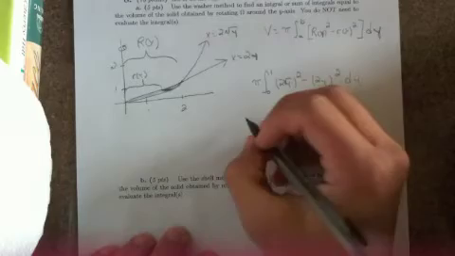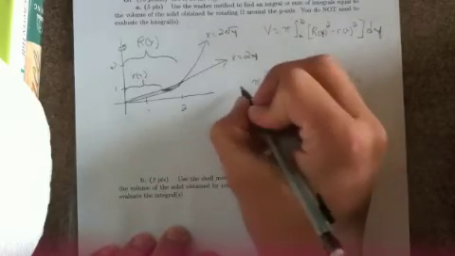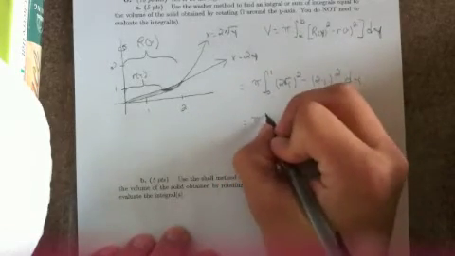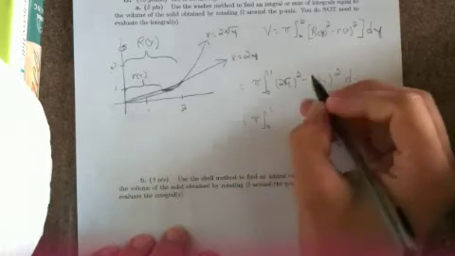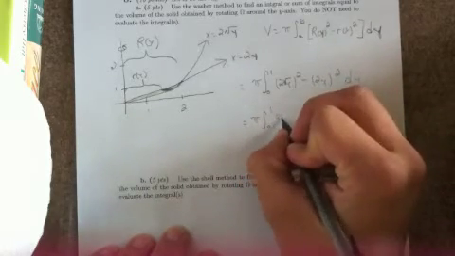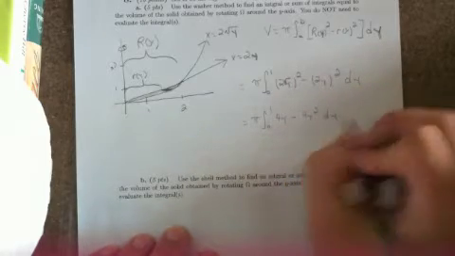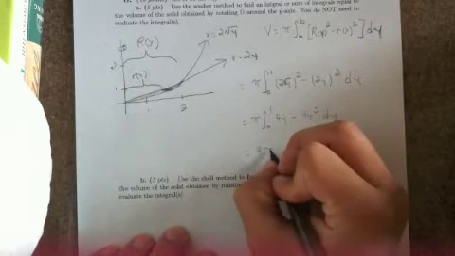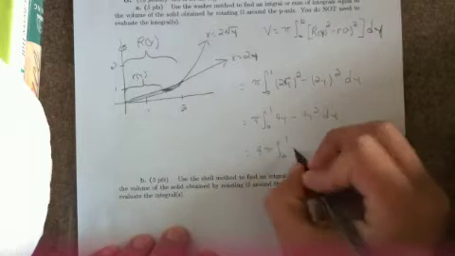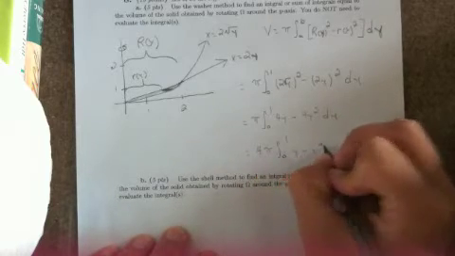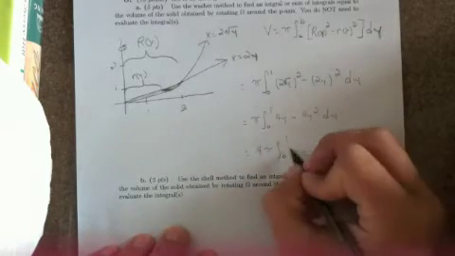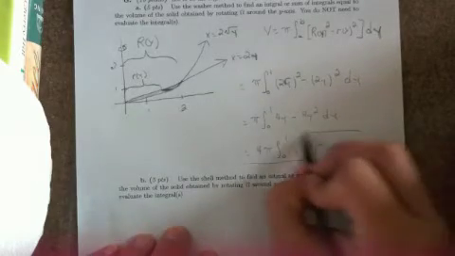So then you just carry that out. It's going to equal pi, 0 to 1, 4y minus 4y squared dy. Factor out that 4. And there you go. That would be the integral for part A.